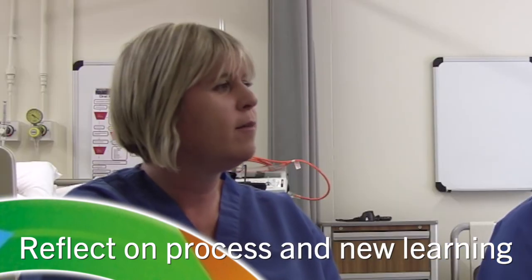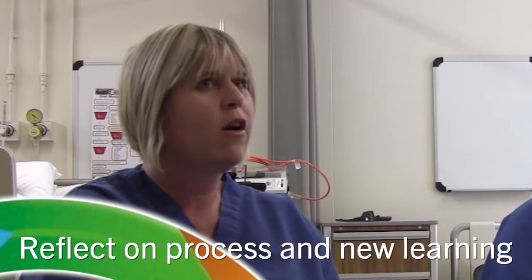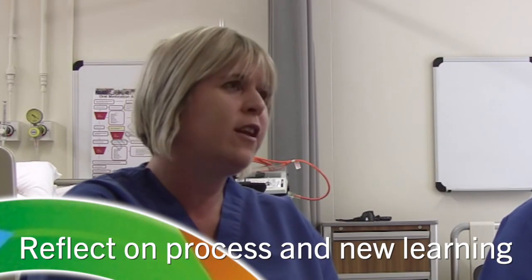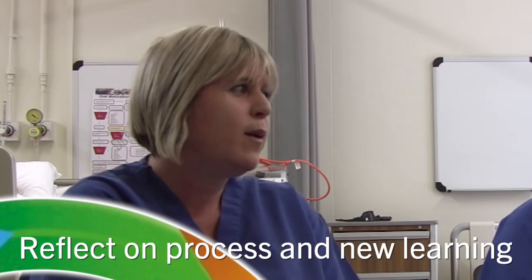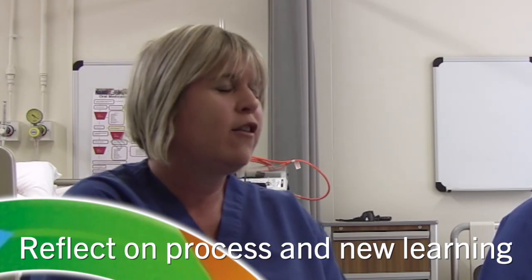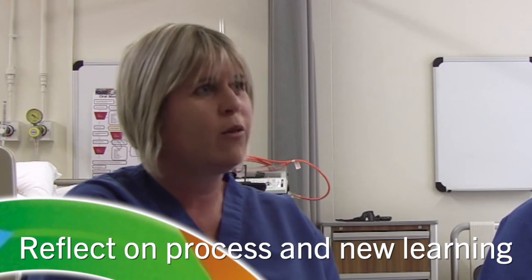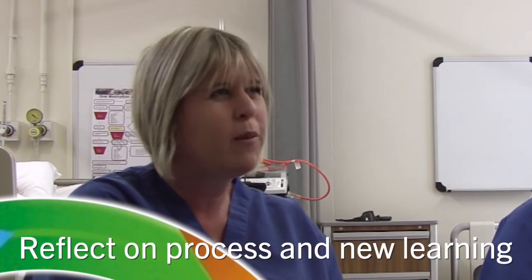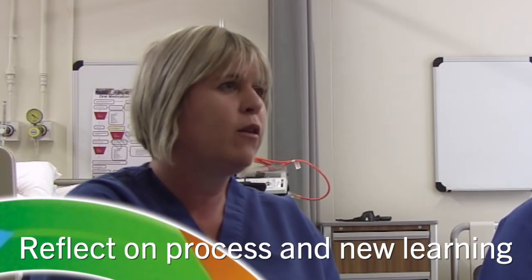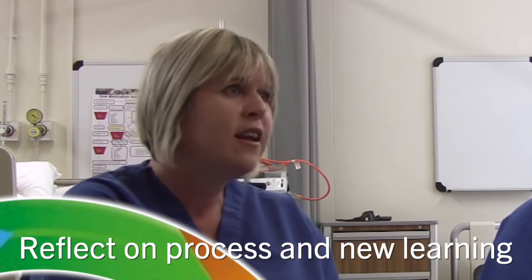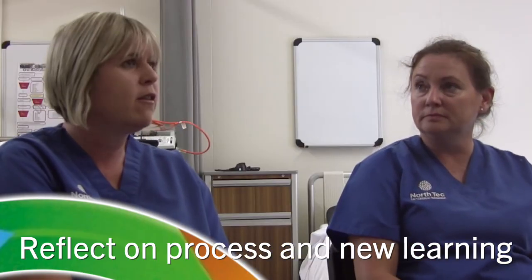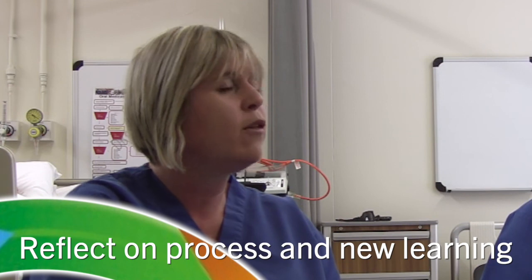I think that doing this cycle for the first time, it's really helped me to see how much information you do need to have about your patient, and how prepared you need to be. It's not just about writing down when they need a shower or what medications are on. It's about looking at the big picture and what's actually happening with your patient, and being prepared if the patient does deteriorate. And I think it's an excellent process.